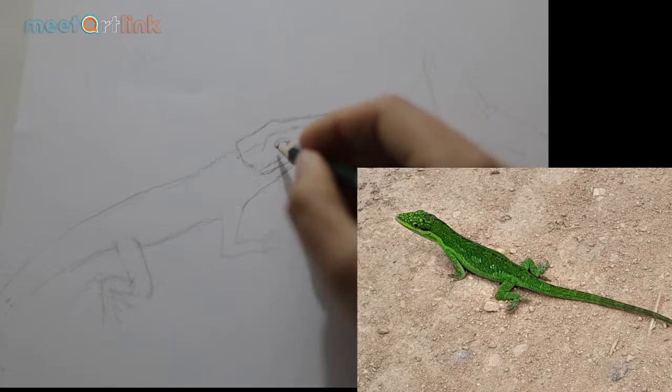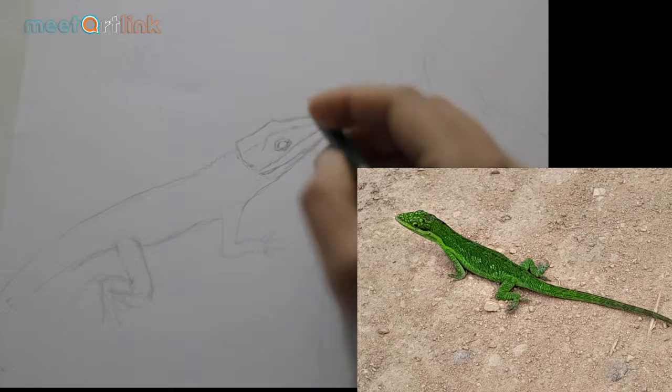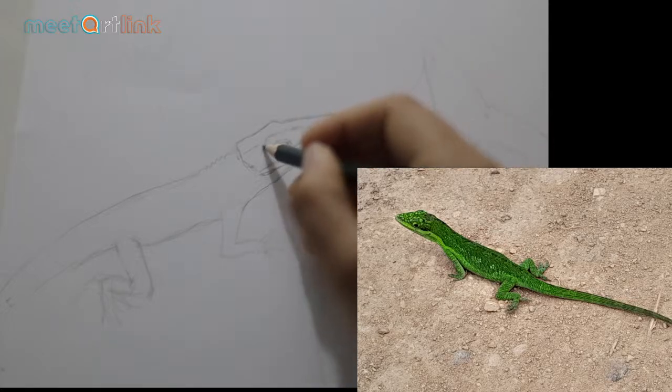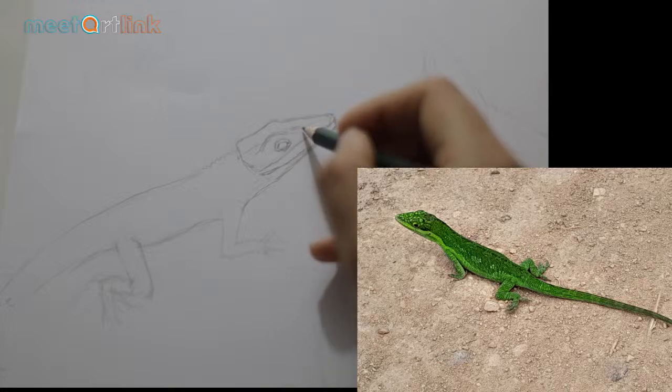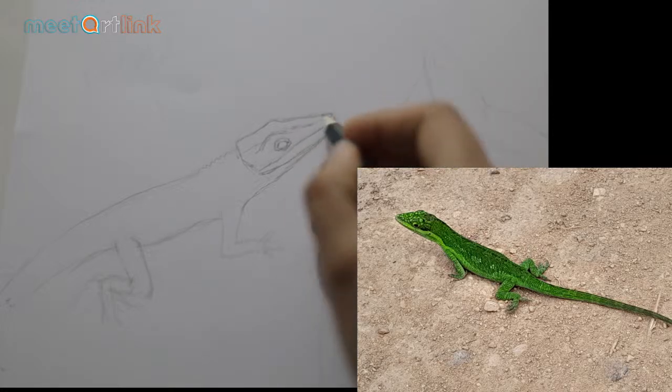So we have this whole week of working on sketches, and I hope you're doing this exercise with your own species as well. So I'm going to be drawing this lizard, but you can draw any animal that you want to draw.